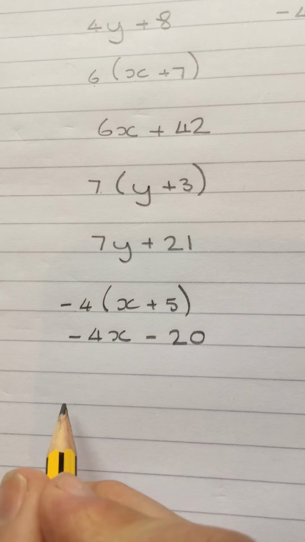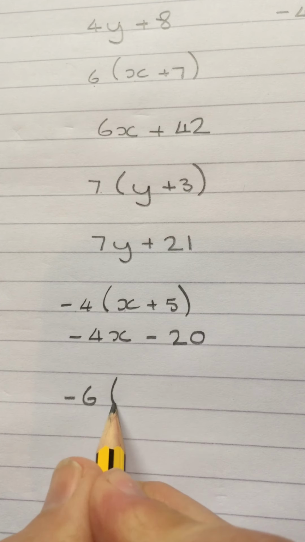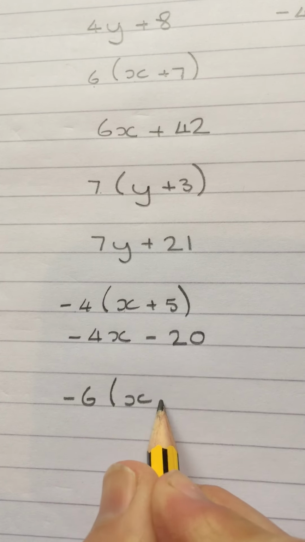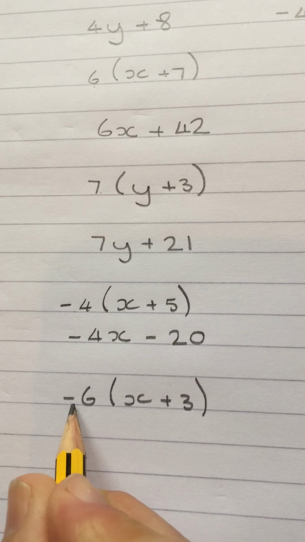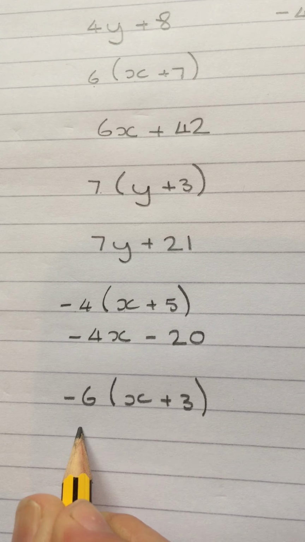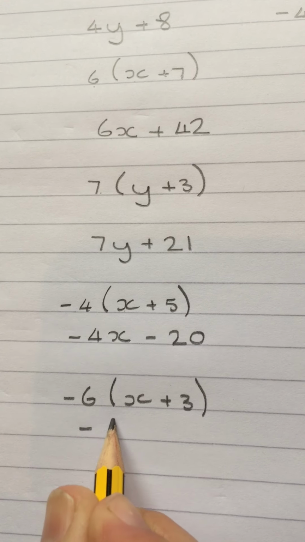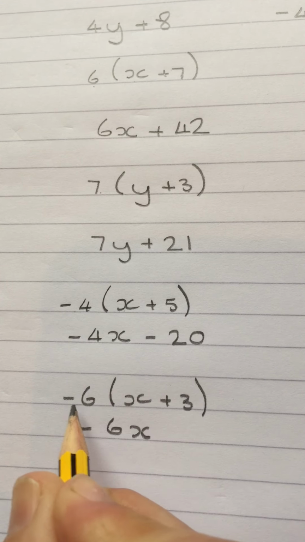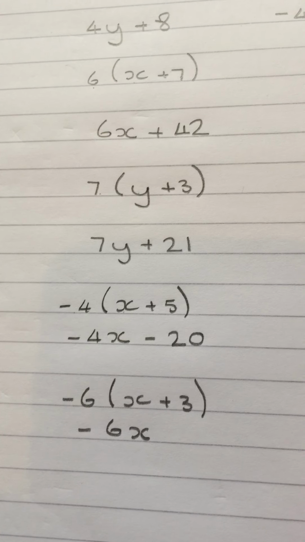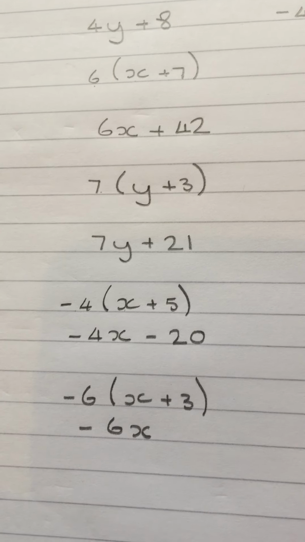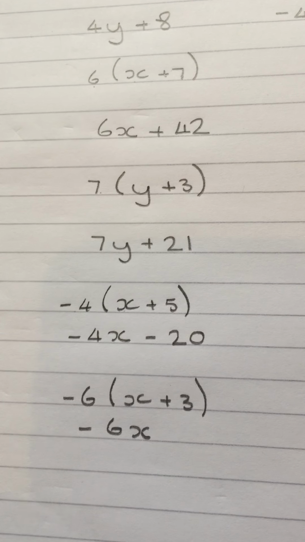The next one, we've got minus 6 brackets x plus 3. So minus 6 times x gives us minus 6x. And then we've got minus 6 times 3. I'll write it over here. Minus 6 times 3 equals, well, what are 6 3s? Do you know, Ben? 24, not 18.